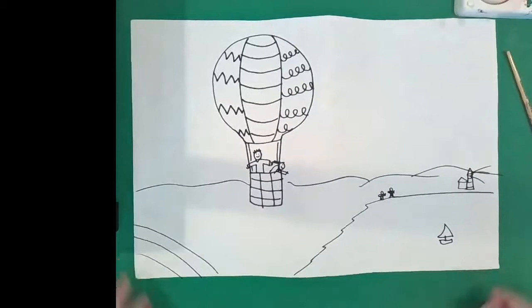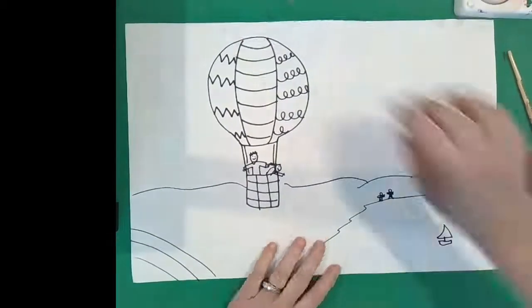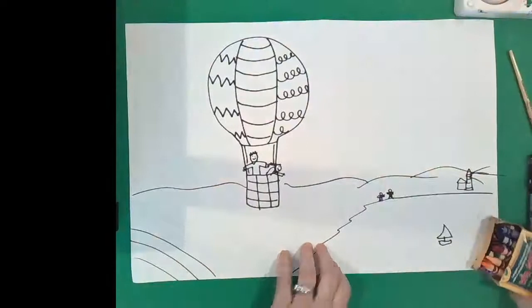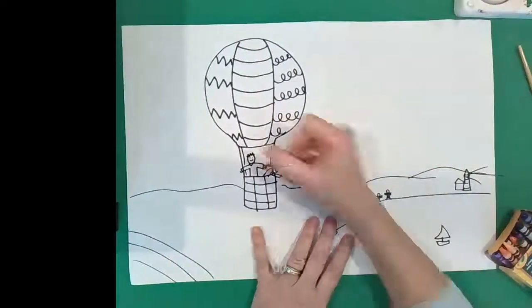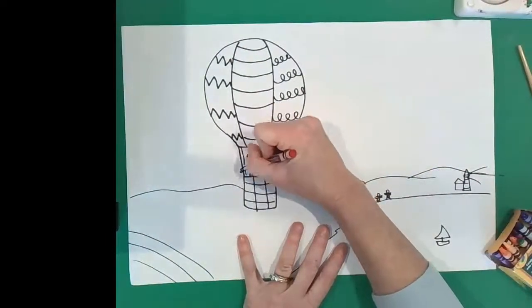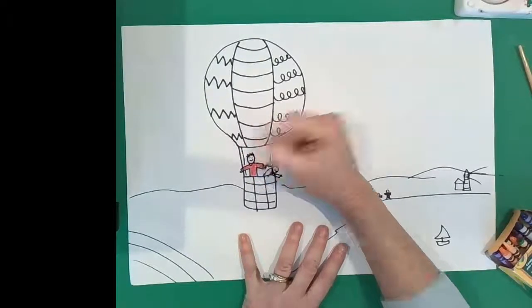Once you finish going over the key parts of your drawing with Sharpie, you can begin to add color. You can use crayons or markers or colored pencils or a combination of them. Just be sure to make it bright and colorful and fill up your page.